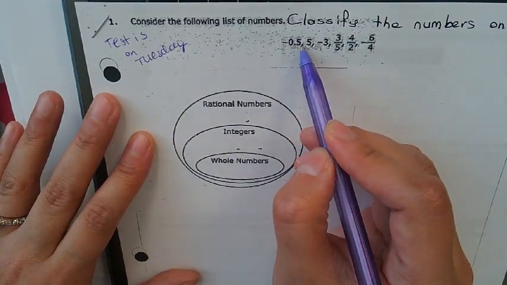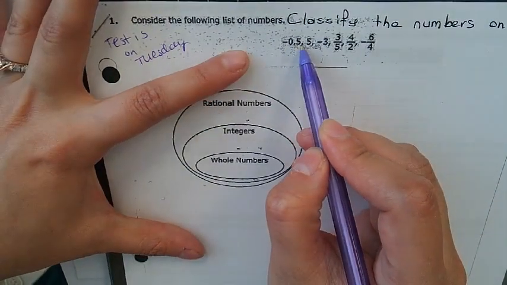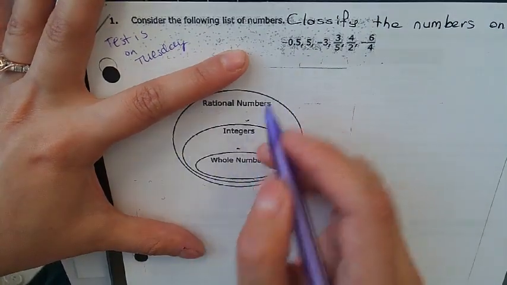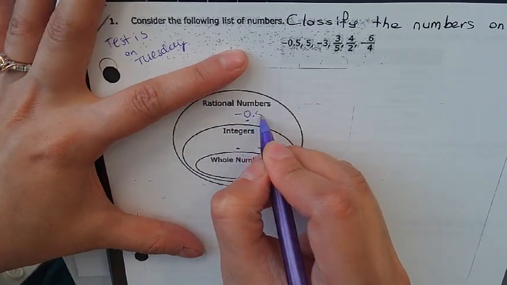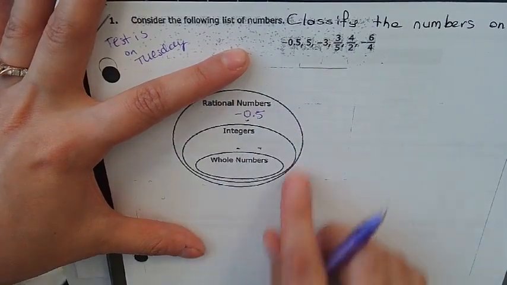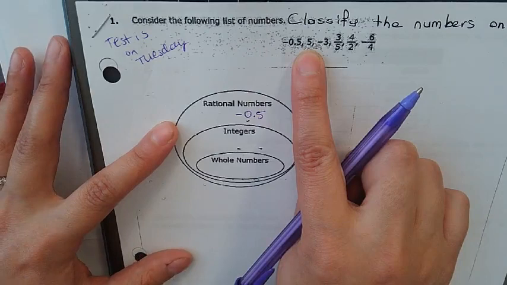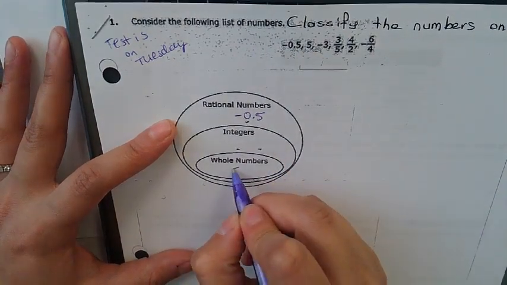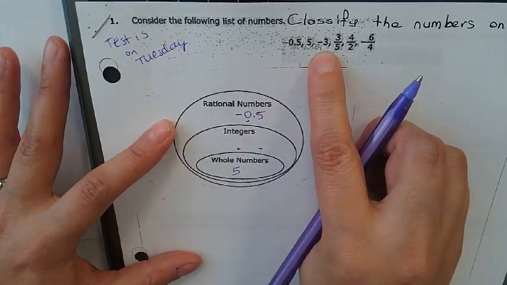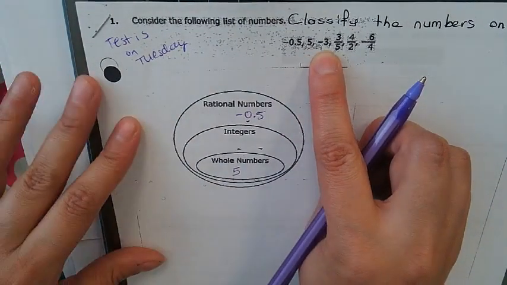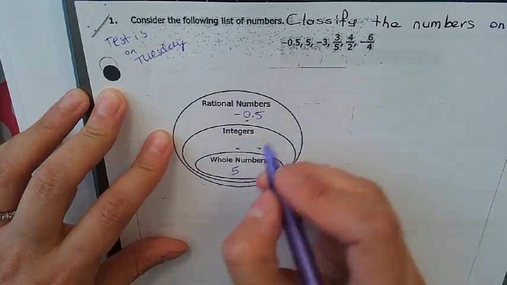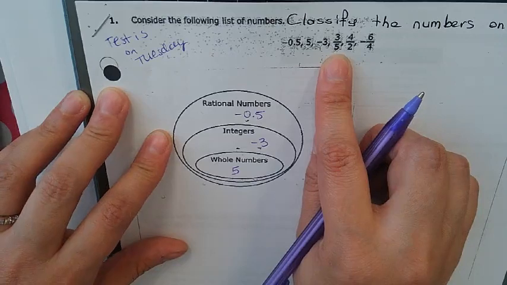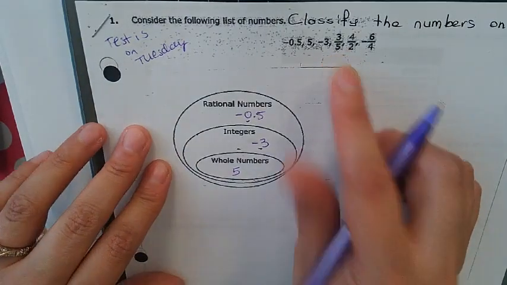Negative 0.5 is what type of number? Thank you for raising your hand, Michelle. Rational number. Yes, so negative 0.5, it's a rational. 5, what type of number is 5? Thank you for raising your hand, Elaine. A whole number, very good. Negative 3, thank you for raising your hand, Luis. Integer. Integer, that's correct. The next one, 3/5, thank you for raising your hand, Alexander.